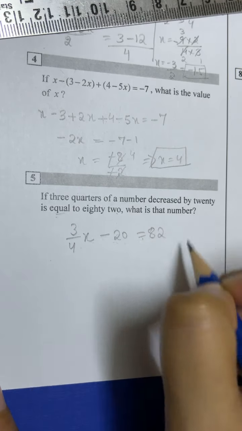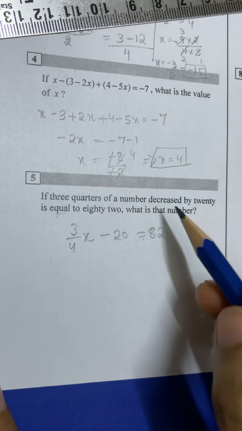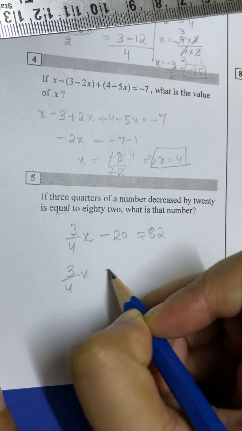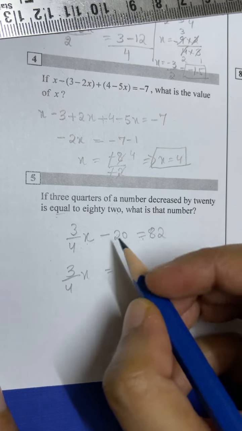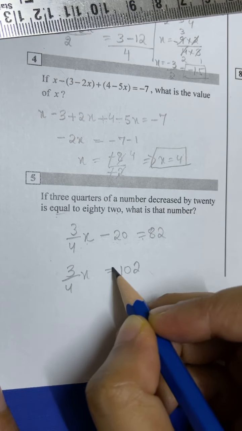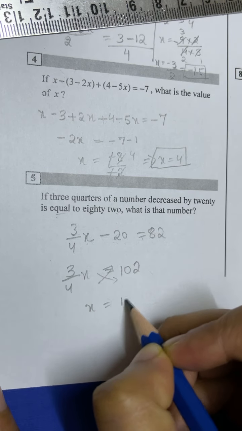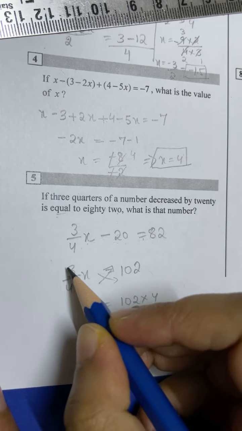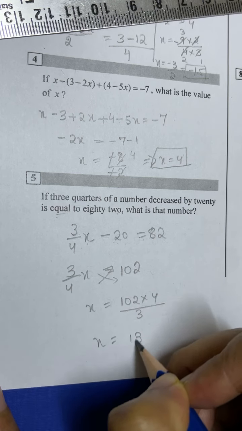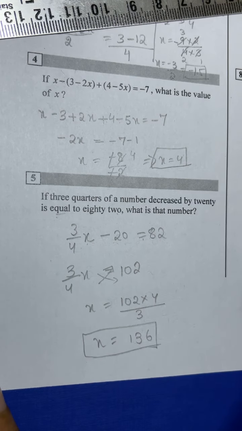That's it. I have made an equation. So I can solve for x. What is that number? That's x. So 3/4 of x is equal to 82 plus 20. That's equal to 102. So I'm going to write that down. Now we can cross multiply. If it is dividing, it will multiply. 102 multiplied by 4. Whatever is getting multiplied will divide the other side. So you have 3, that's x is equal to 136. That's your answer. Simple. Okay.